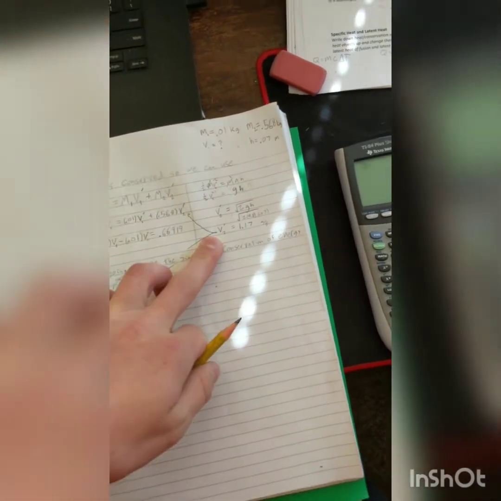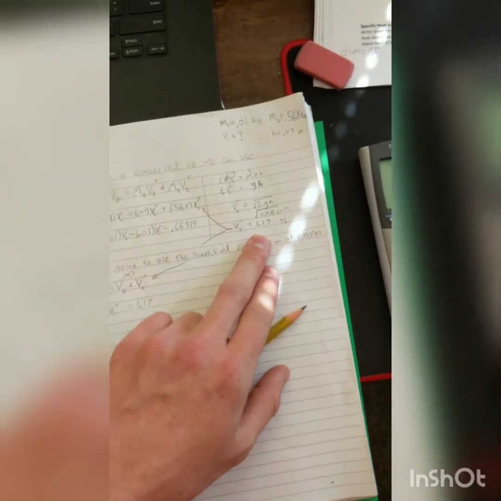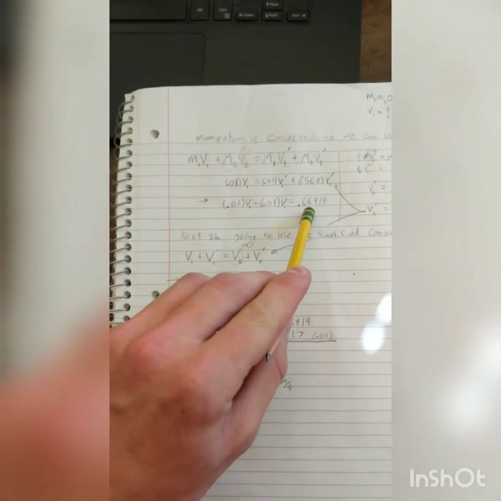So then that gives us, at the bottom, the object is going 1.17 meters per second. And then after I have that, I can plug the velocity of the object into this equation, and I get that equation.